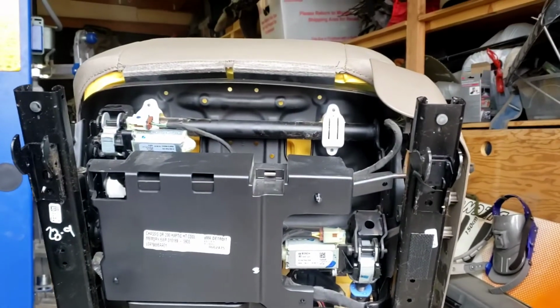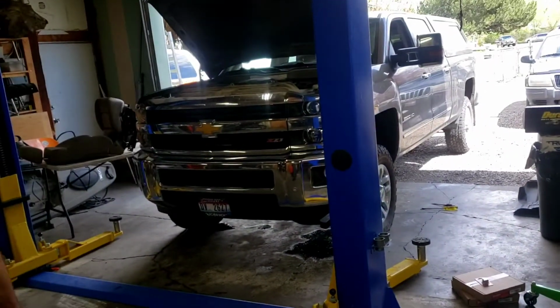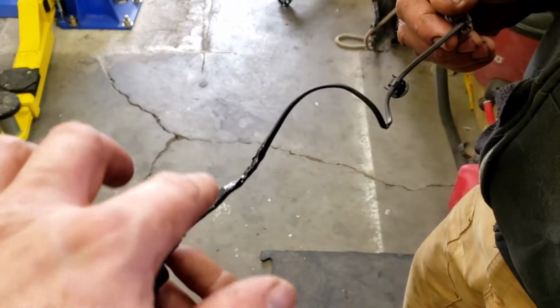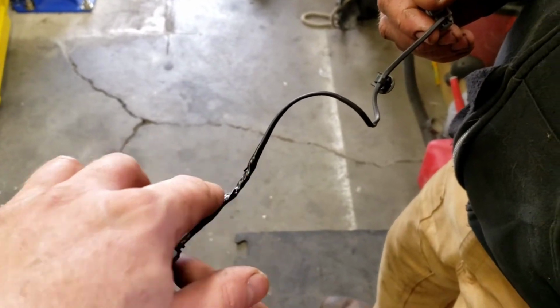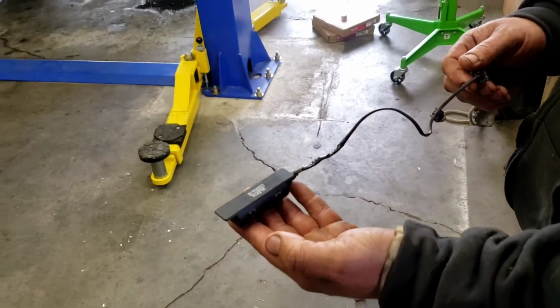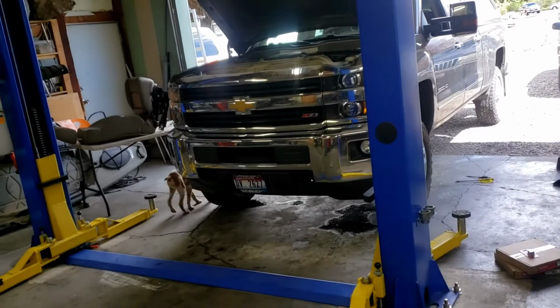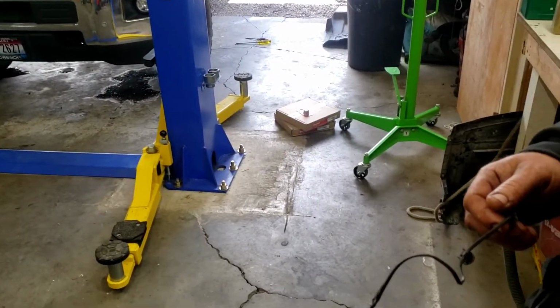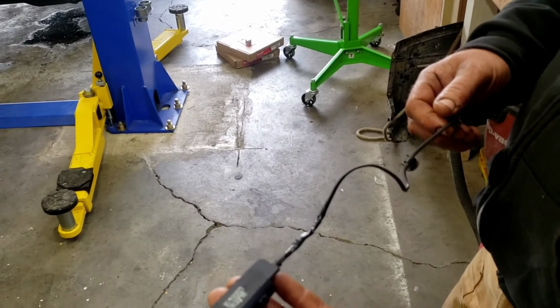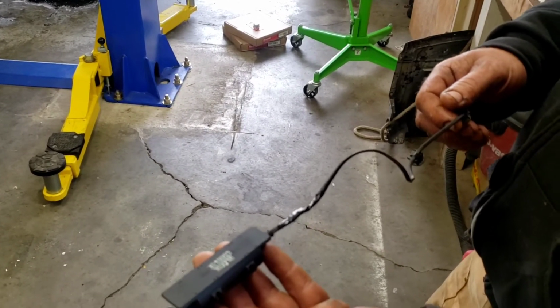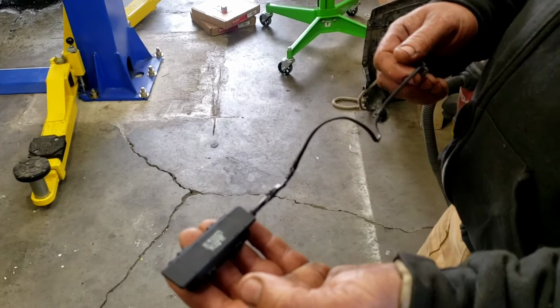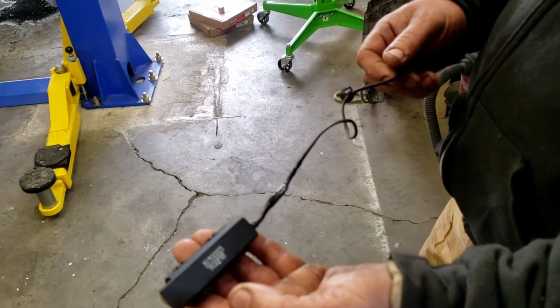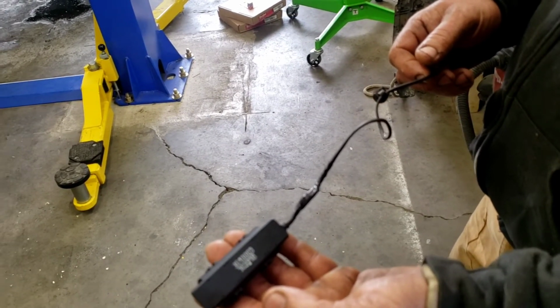All right, so we got the piece. We soldered the wires in, shrink tubed them, taped it. I'm going to go ahead and put this guy back in the seat, which I'm not going to put on film. It's just reverse order of operations. Not that hard. Pretty simple to put it back together. Hook up the scan tool, do our test, and make sure it passes all of its tests.